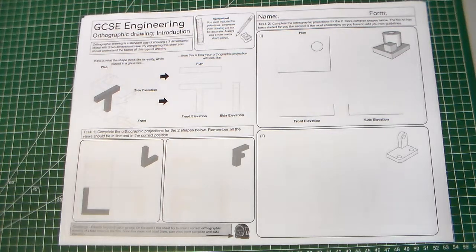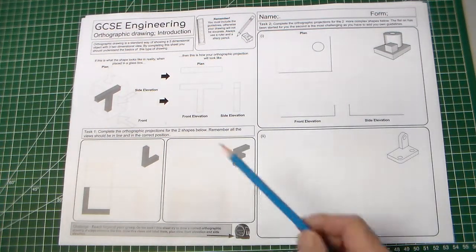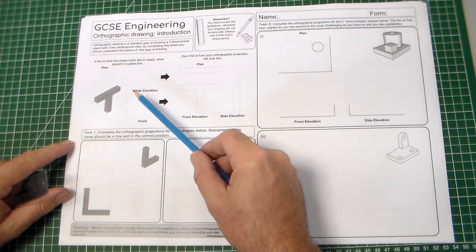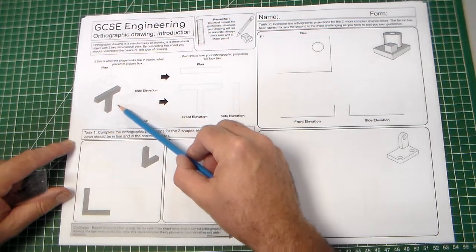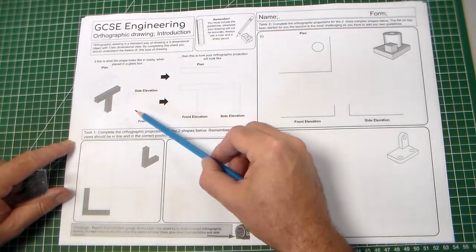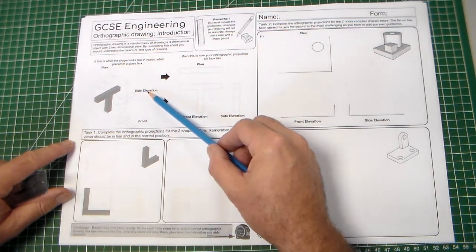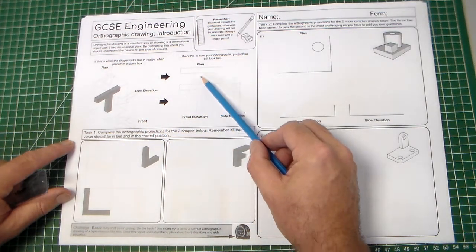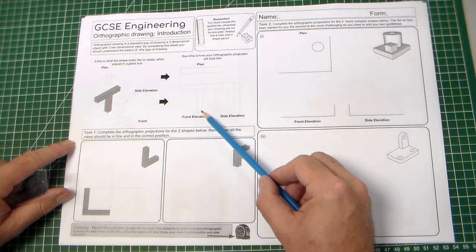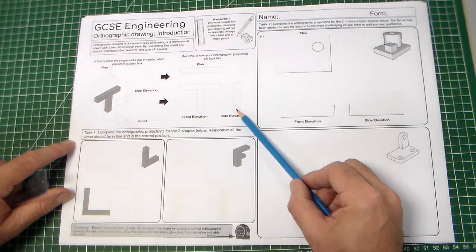Okay, we're having a look at this GCSE engineering sheet, and this sheet is on orthographic drawing. So we've taken a look at these orthographic drawings, and if you remember, they are taking a 3D object like this T-shaped letter here and drawing three views: a plan view, a side elevation and a front view. So if we can see here, there's the plan view, there's the front elevation, and there is the side view.